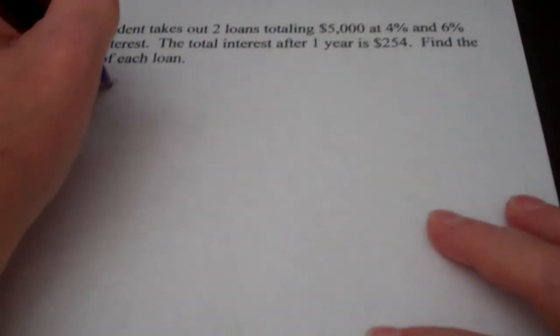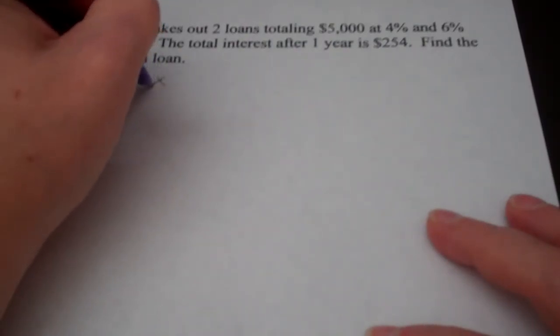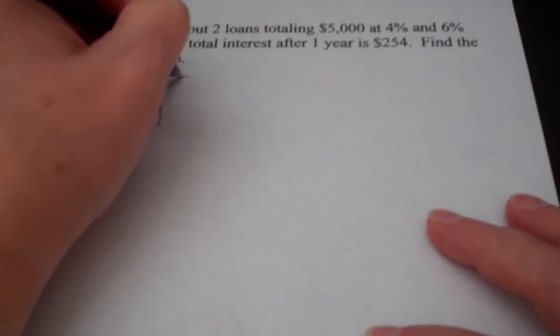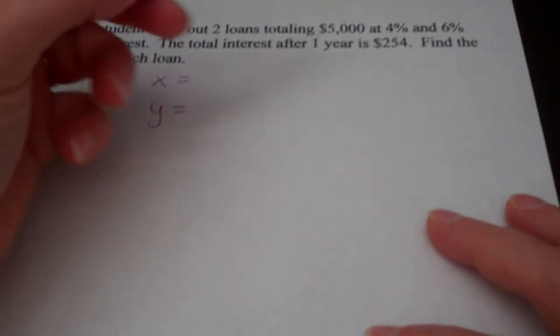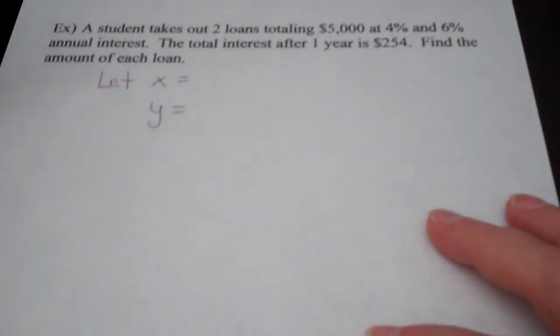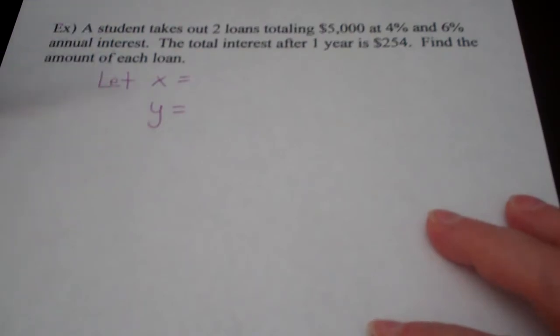Okay, so in a word problem, you want to set up some variables. And because we're dealing with systems of equations right now, we're going to use 2 variables to demonstrate that. So the question at the very bottom here, find the amount of each loan, that's what we want our variables to represent.